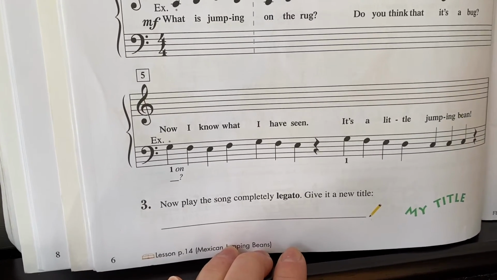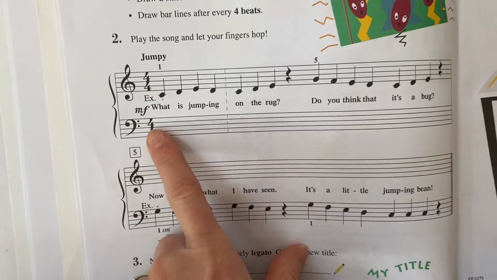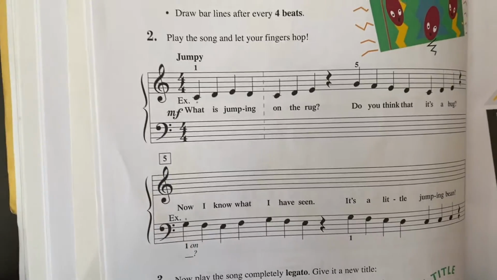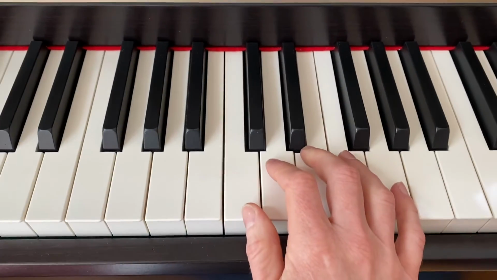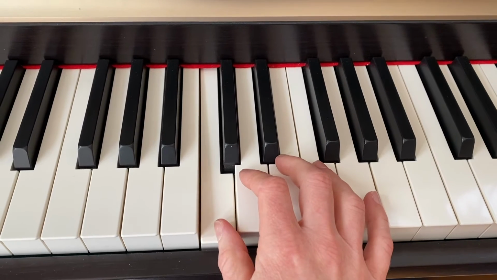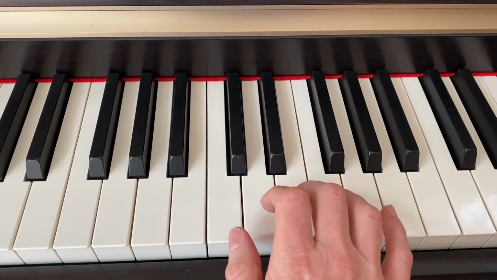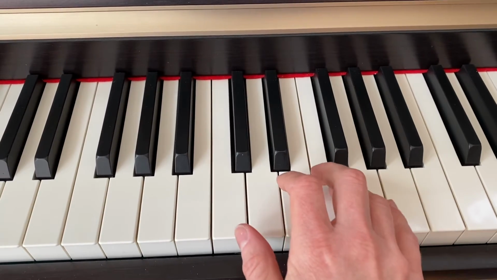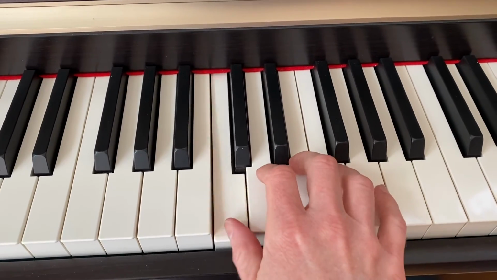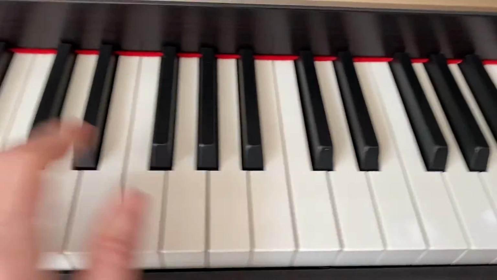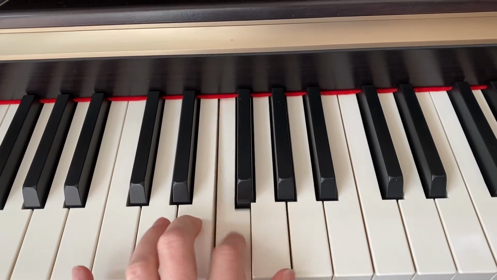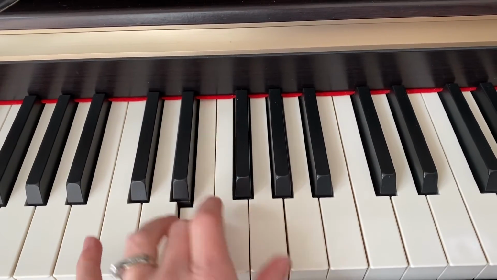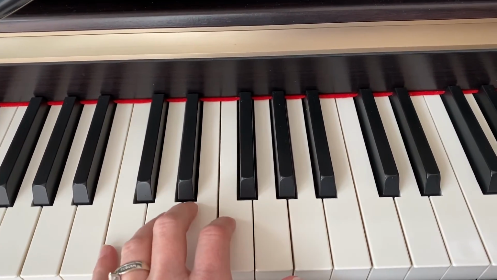And then, they tell you to play it staccato and then play it legato and give it a new name, okay? So I'm gonna give you the example of the staccato of this song. We're starting on C with our right. C, D, E, D, C, D, E, rest. G, F, E, D, C, D, E, rest. E, F, G, F, E, rest. G, F, E, D, C, C, C.